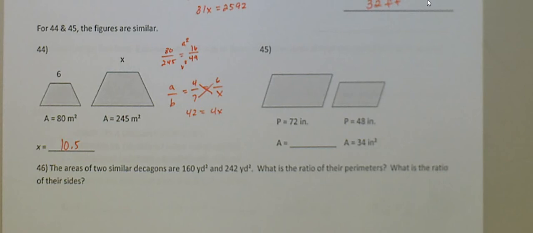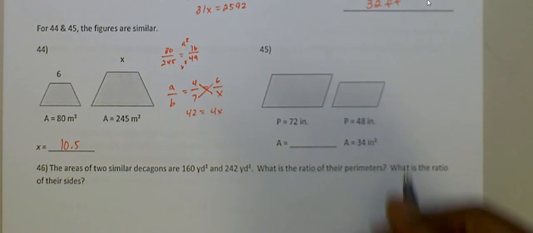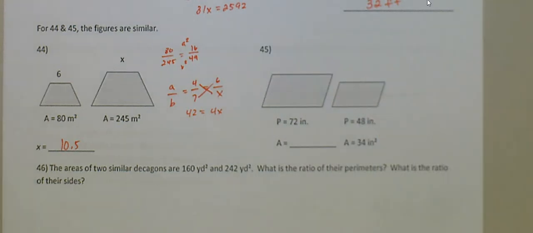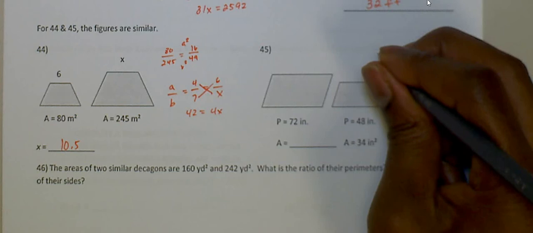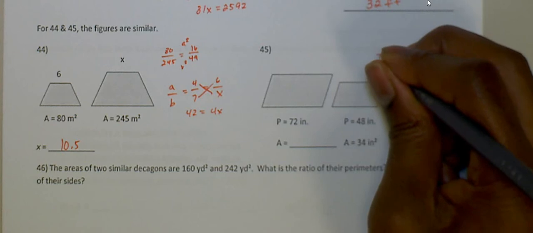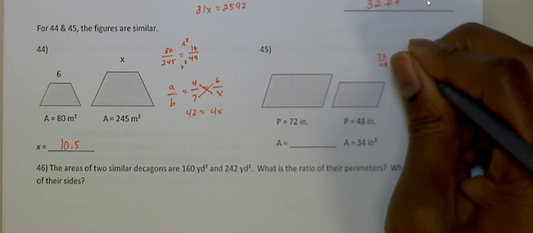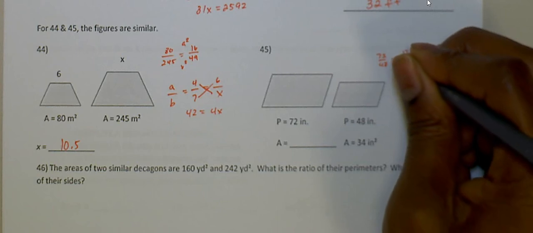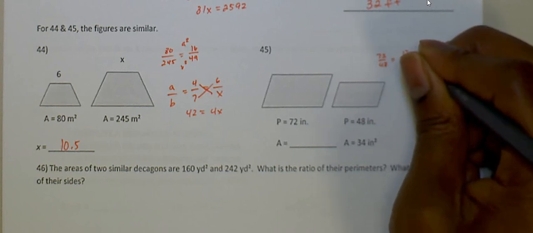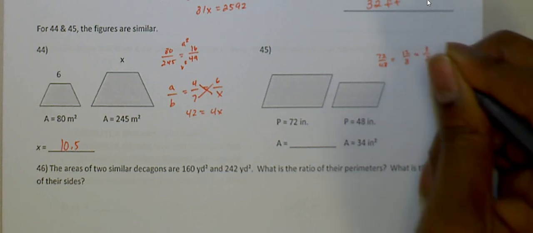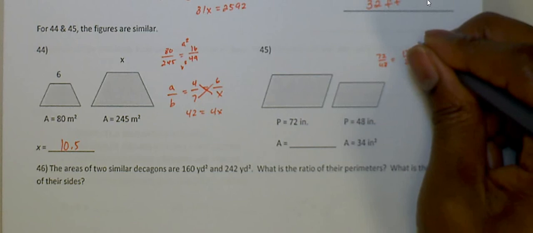Okay, 45. They gave us the perimeter. Again, it's a linear measurement, so it works with the similarity ratio. The perimeter is 72 over 48. Simplify that. 6 goes in both of these. It's 12 over 8. Simplify that. That's 3 over 2. So our A to B is 3 to 2.